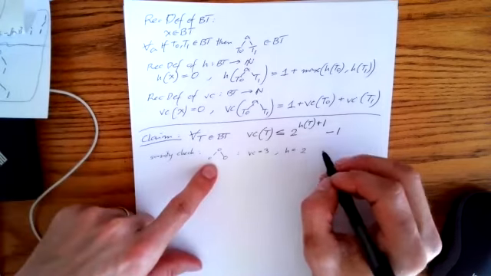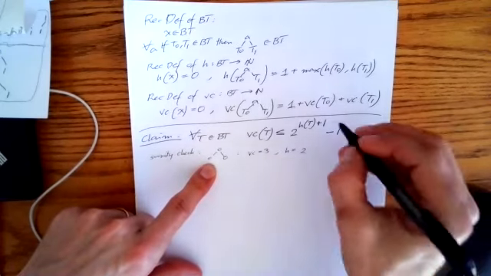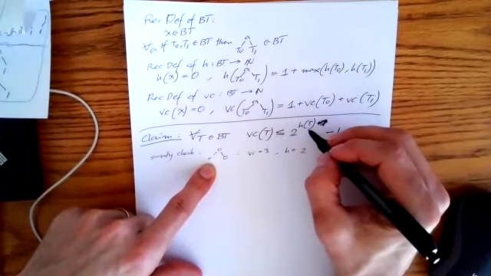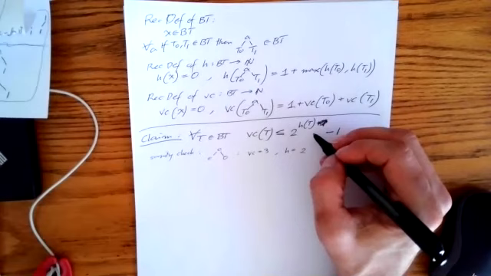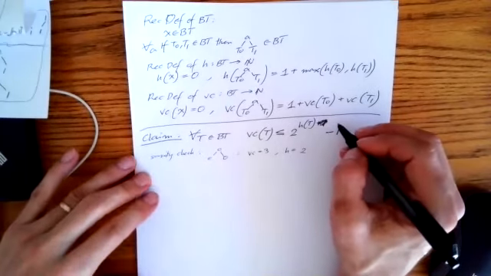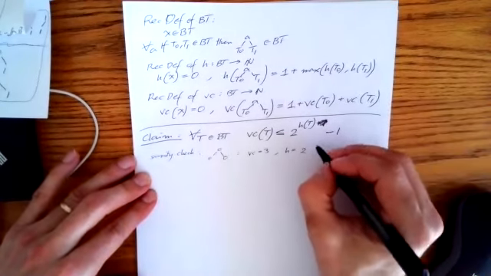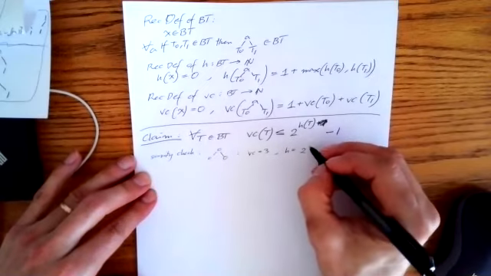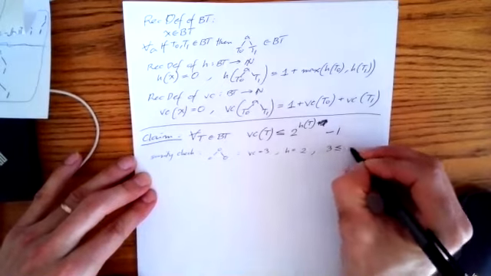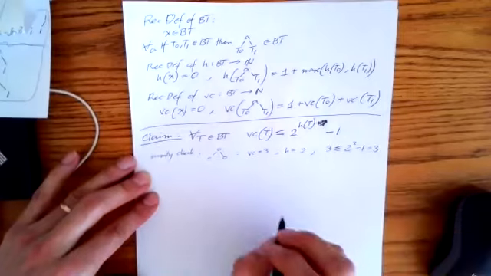So wait, I declared this to be height 2. No, so it's like this. So the height of an empty, yes, is 0. So yes. Okay, so height is 2, and indeed 3 is bounded by 2 to the 2 minus 1, right? Because this is 3.